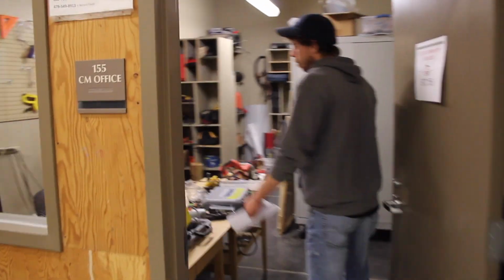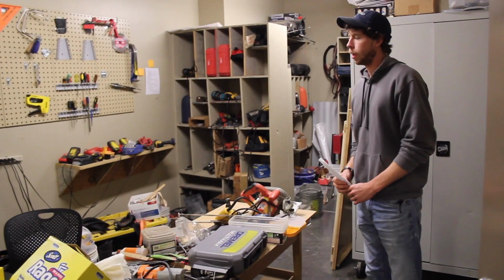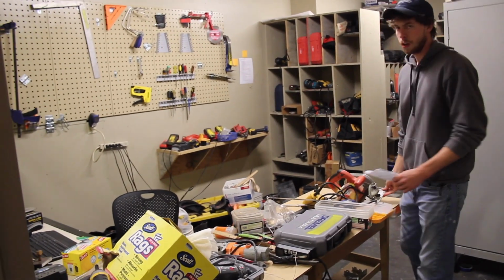So we've kind of abandoned this workspace. This is an old tool room we had, but as you can see, it's a mess. Nothing has a place.